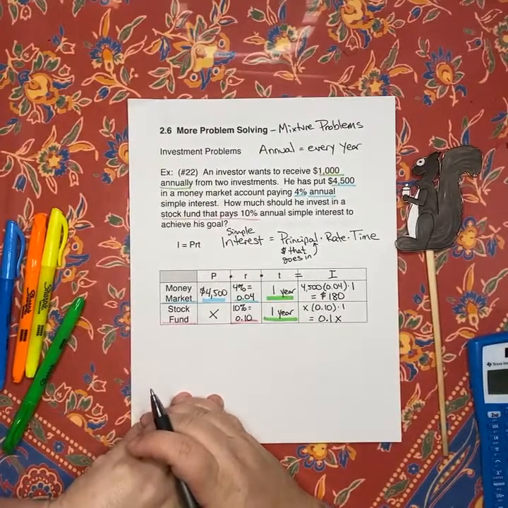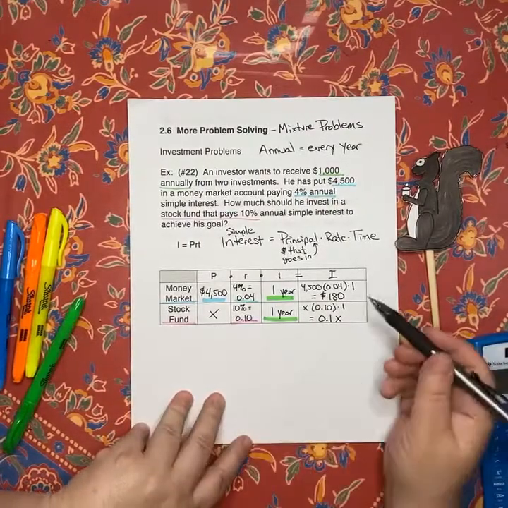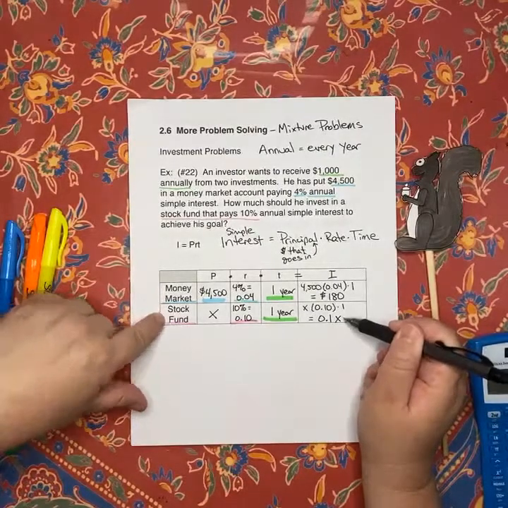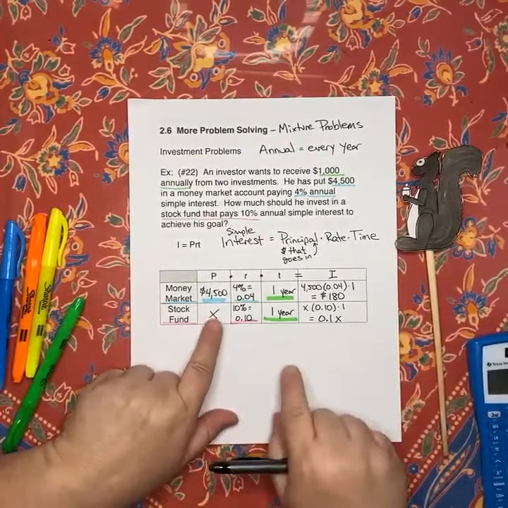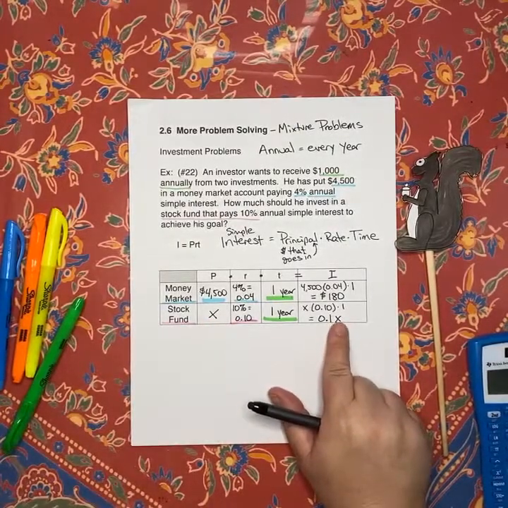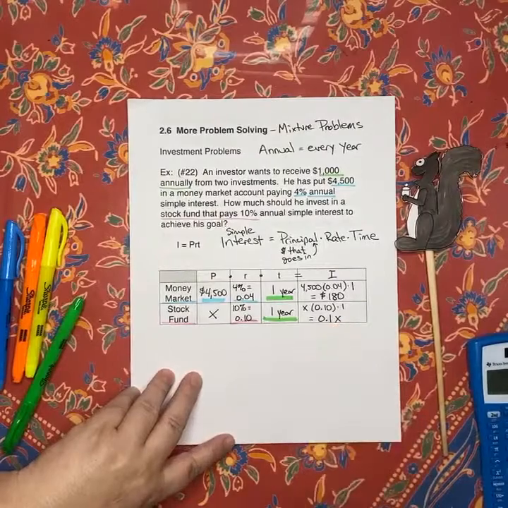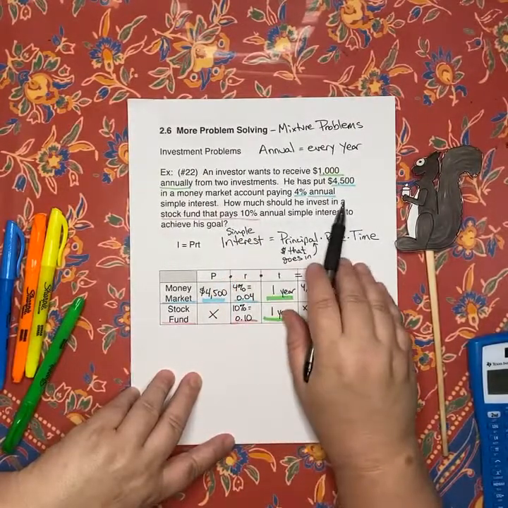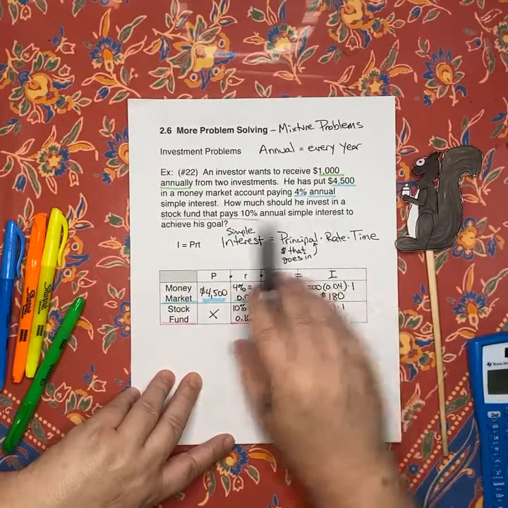Let's take a look at that. Okay, so I know the interest I earned from the first, and I know the interest I earned from the second. It's going to depend on how much, right? I don't know exactly how much it is because I don't know how much I'm going to invest, but I'll get that much interest left. And we want to know what? How much should he invest in the stock fund to achieve his goal?